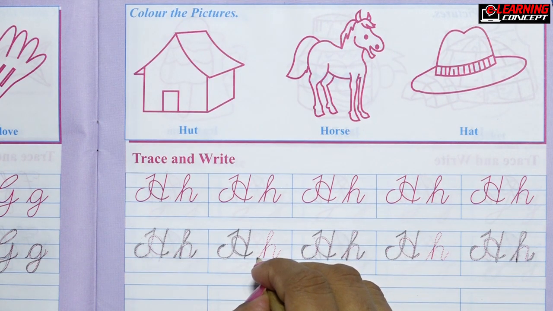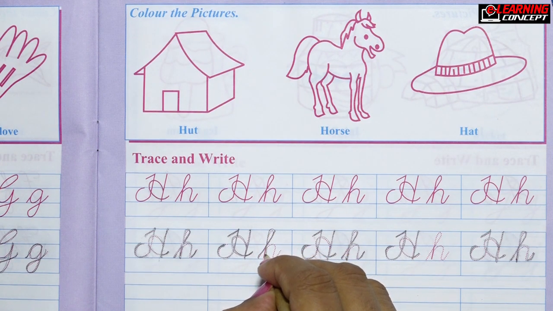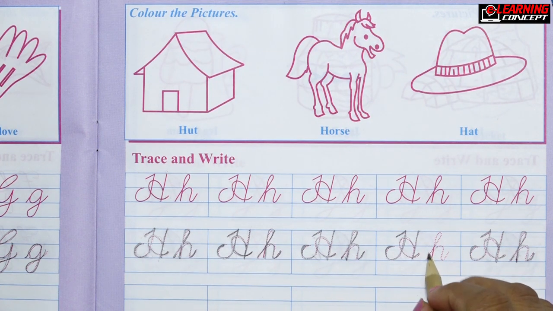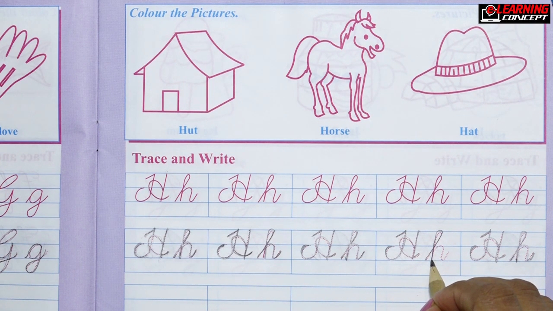Put your pencil third line and make slanting line. First line go, and first line to turn down, third line straight, and third line to second line turn, and second line to third line and outside turn. This is small h. Put your pencil third line and go up first line, make slanting line, and first line to turn, third line makes straight line, and third line to up, second line to turn, third line and outside turn. This is small h.